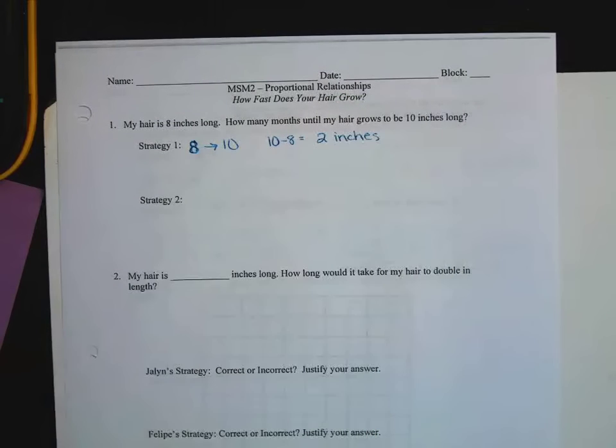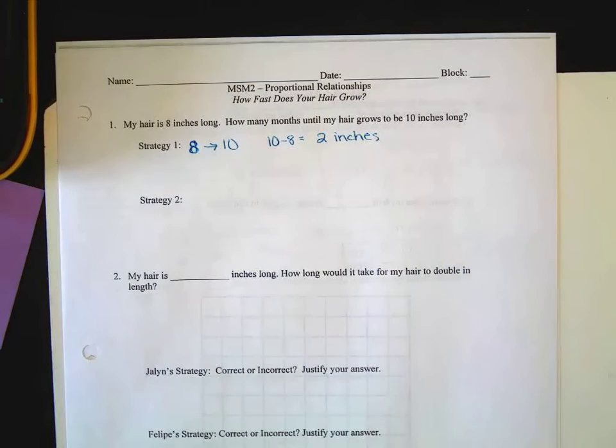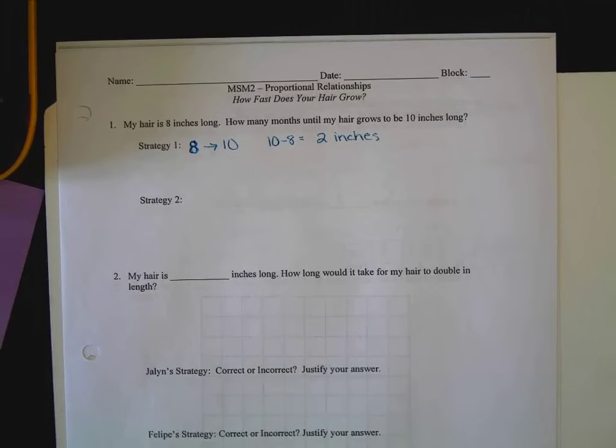Now, to set up my proportion, I'm going to make two ratios that are equal to each other. So how can I write a ratio that says my hair grows ½ inch in 1 month? What would that ratio look like?